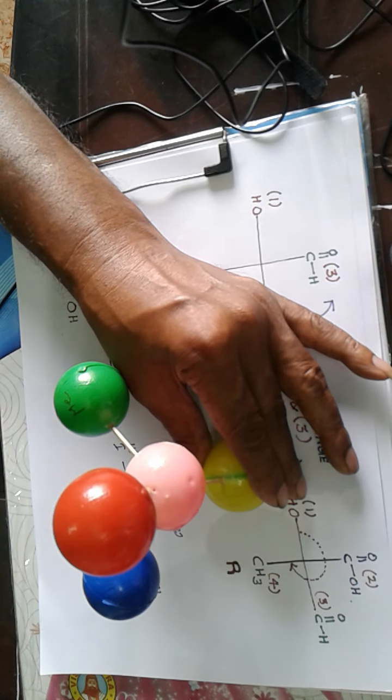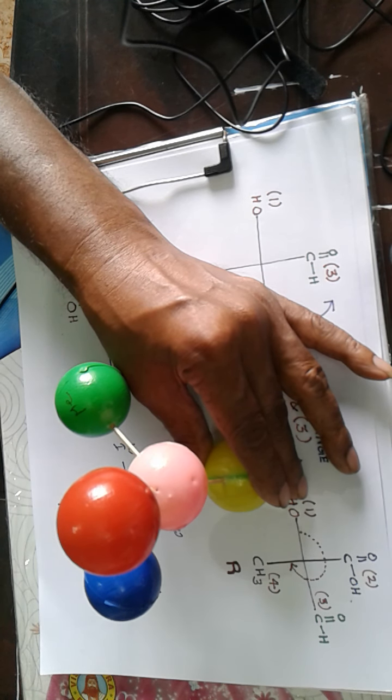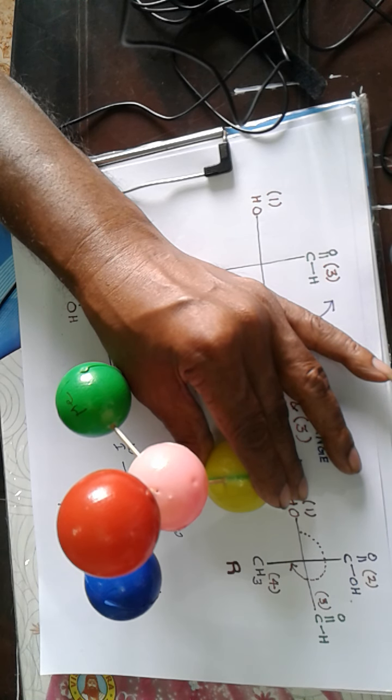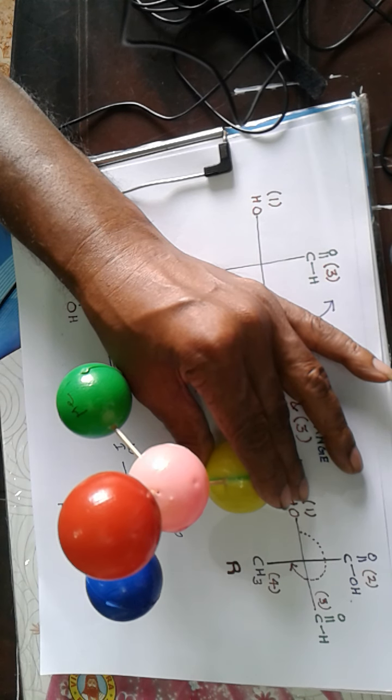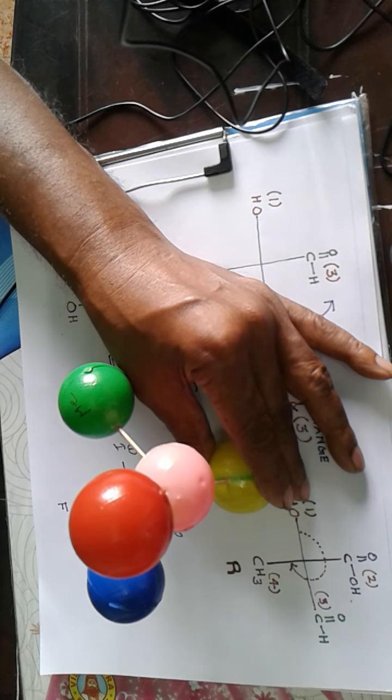If the initial configuration is R, then after an odd number of interchanges we get S configuration. If the original configuration is S, after an odd number of interchanges we get the R configuration. And again, if the original configuration is R, after an even number of interchanges, 2, 4, 6, etc., we get the same configuration. If the original configuration is R, then we get R as the final configuration, and so on.